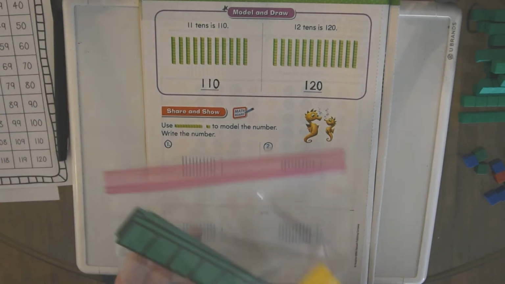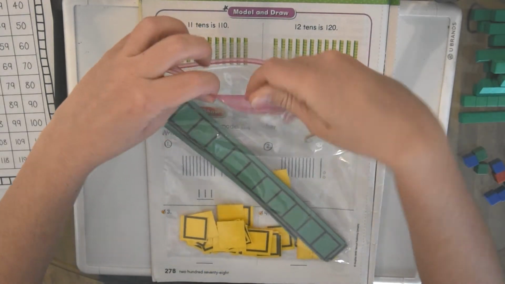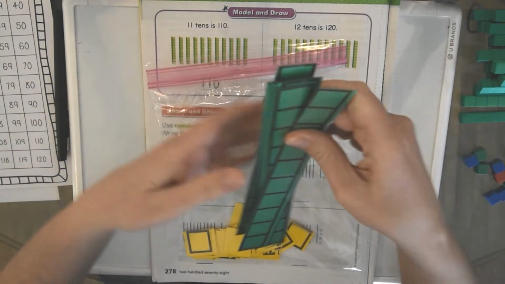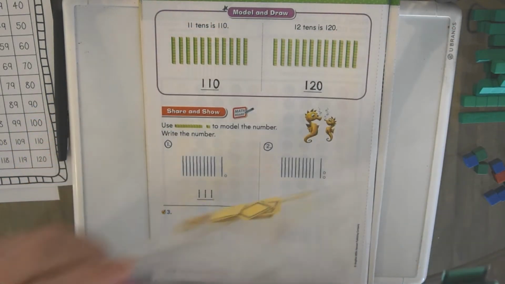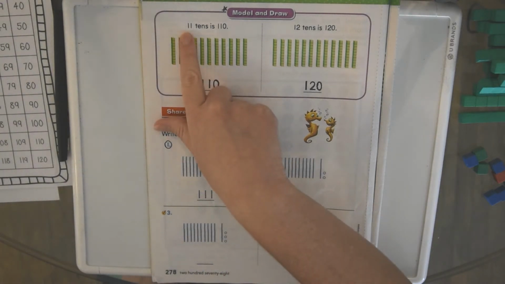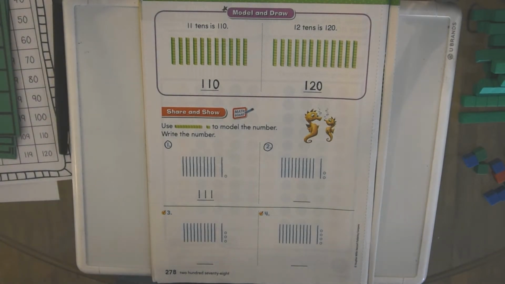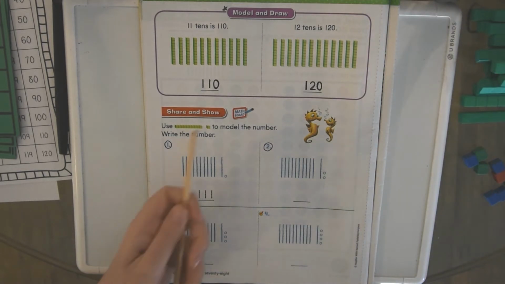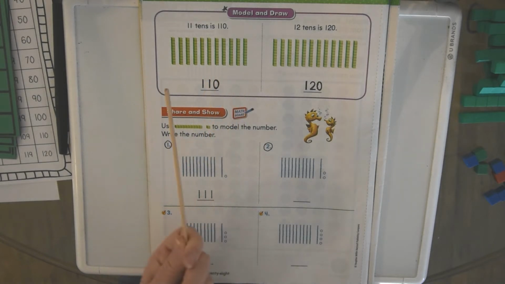Now, I have provided tens and ones to most of you, but I realized that I only gave you 10 tens. 10 tens equals 100. But some of these examples are going to require you to have 11 tens and 12 tens. Because of that, you can always use other things as a 10. For example, you can use popsicle sticks as tens because they're long and skinny, like a 10.